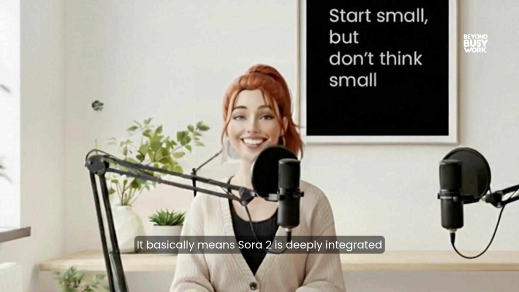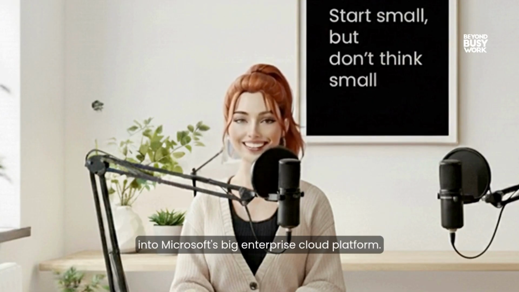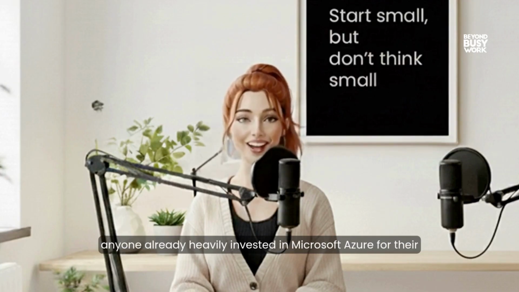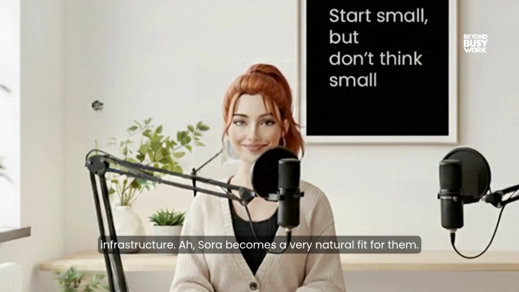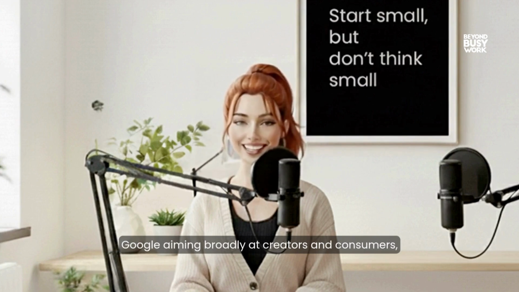Sure. It basically means Sora 2 is deeply integrated into Microsoft's big enterprise cloud platform. So for large companies, development shops, anyone already heavily invested in Microsoft Azure for their infrastructure, Sora becomes a very natural fit for them. Exactly. It signals a difference in target market, perhaps. Google aiming broadly at creators and consumers, while OpenAI and Microsoft also have a strong enterprise focus for Sora.